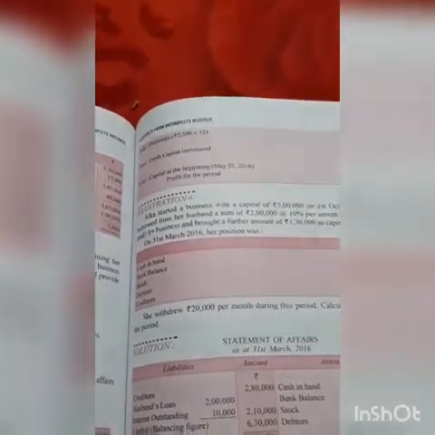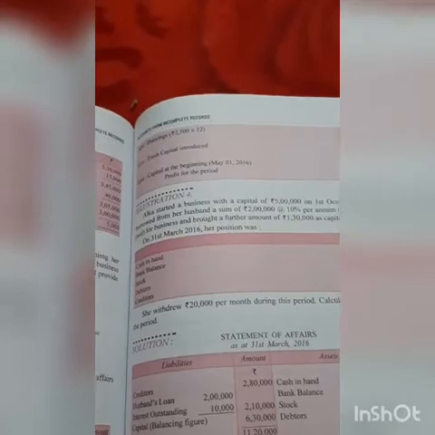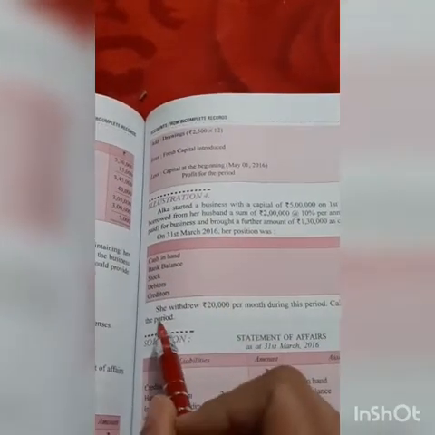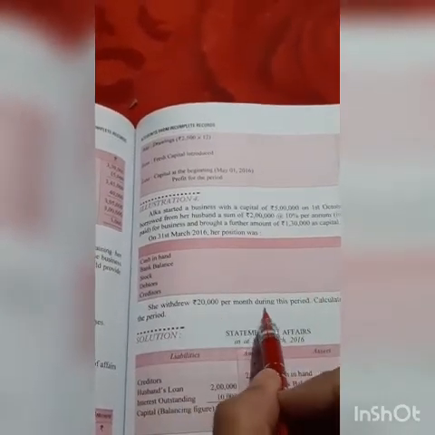Further amount means she invested money in the business later. Later means she put in additional capital of 130 whenever the business needed it. These are the assets and liabilities, and she withdrew rupees 20,000 per month during this period, and you have to find out the profit and loss.